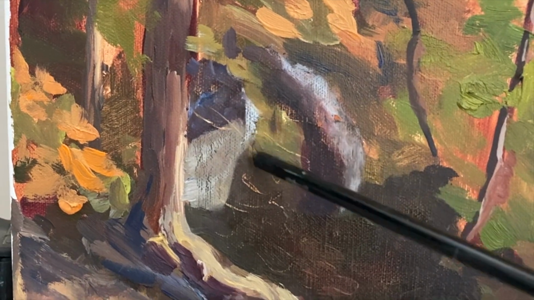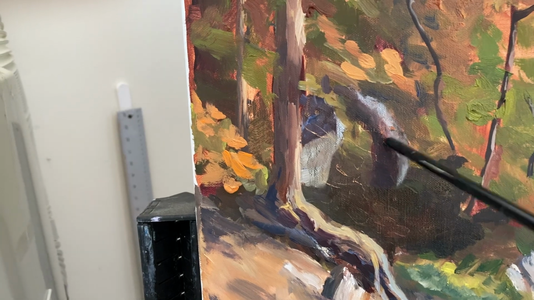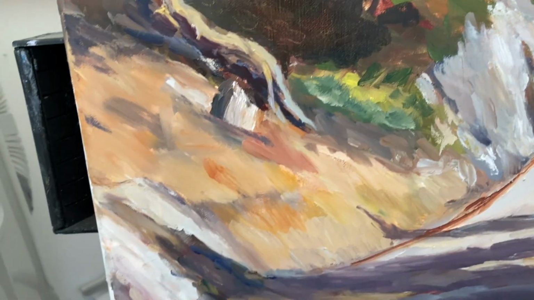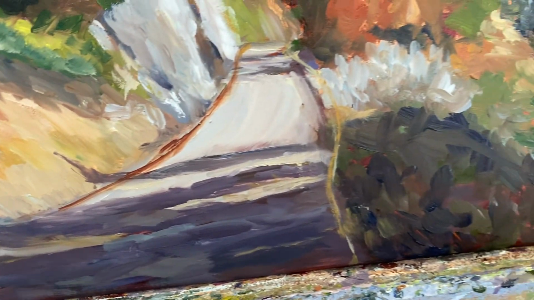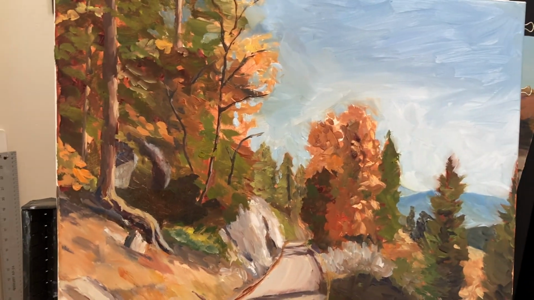I'm gonna put it down here, get it behind the tree, see if I can get the colors right, and turn that back into foliage. So that's the plan for today, and I'm actually hoping I can finish. So we shall see. Let's get going.